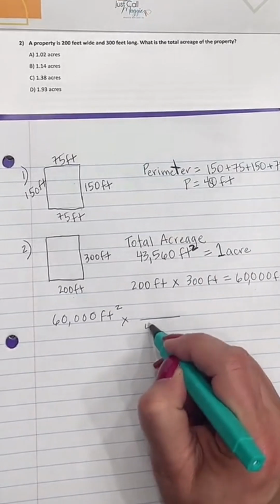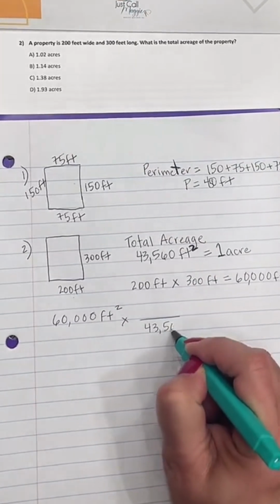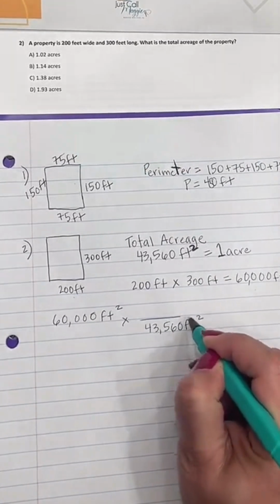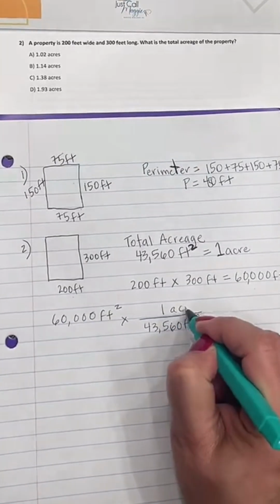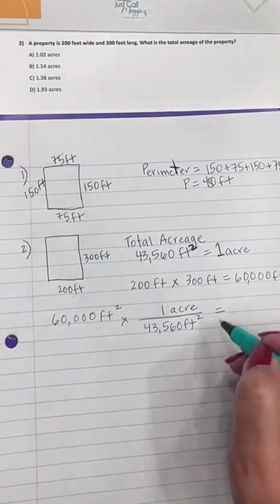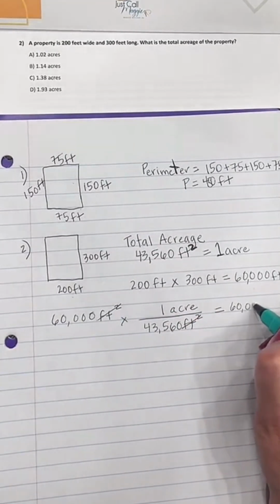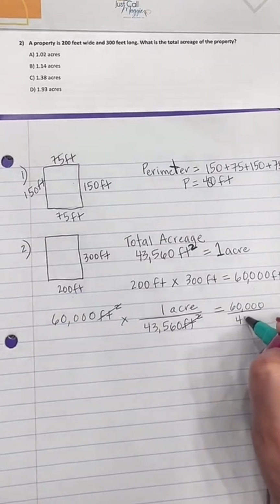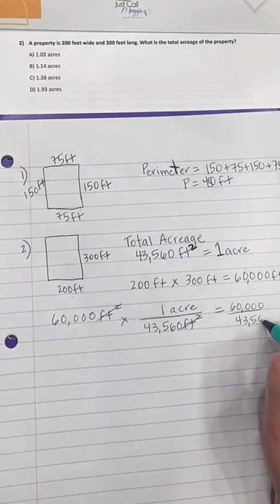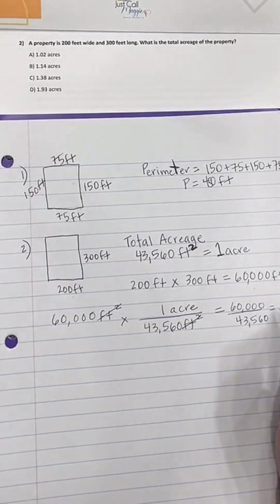So we would have it down here, 43,560 feet squared is 1 acre. Okay, so we're crossing these out, and basically what we're doing is dividing by 43,560 to get our acres.